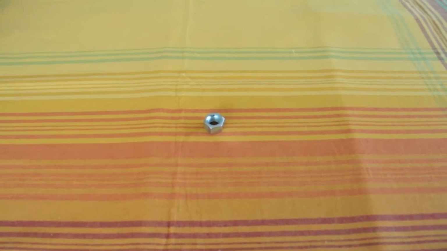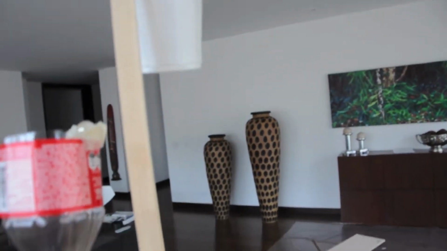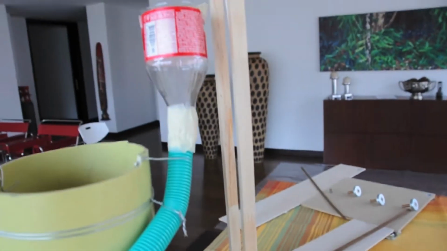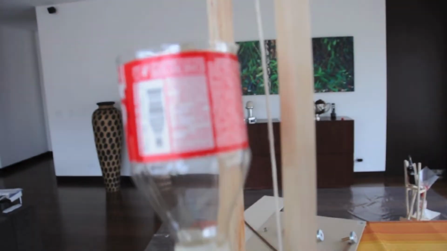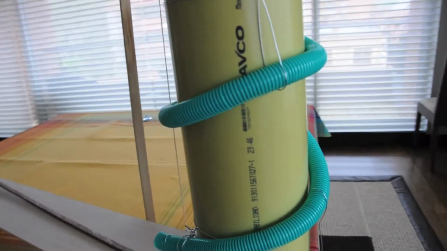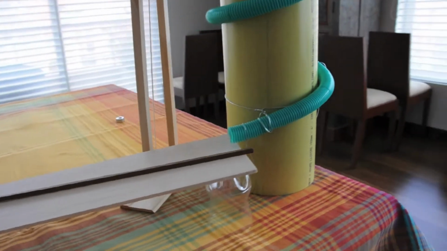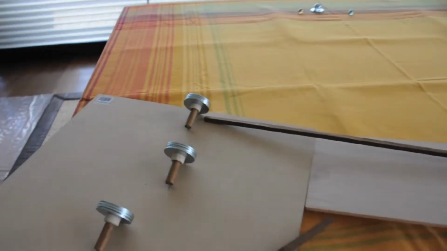It starts out with a small weight that will go into this plastic glass and would lift this washer. That makes the pulley. Then the washer will hit this small ball that will go into the screw. It will come out the screw and go to this inclined plane until it hits the first wheel and axle.